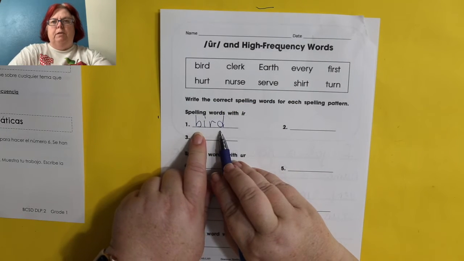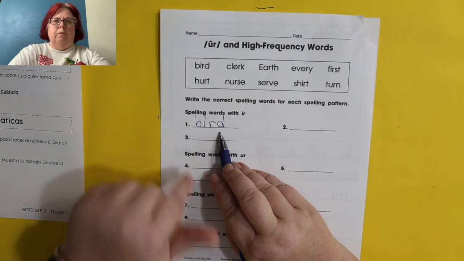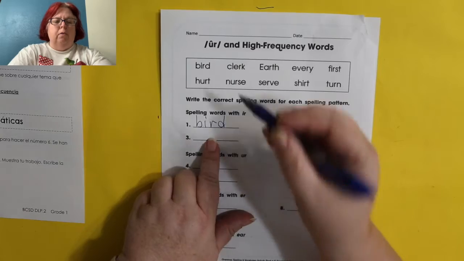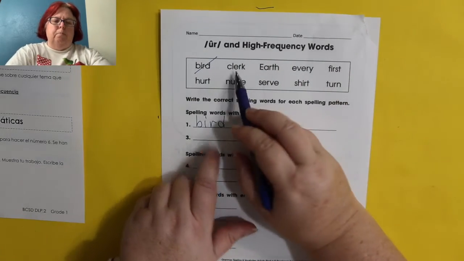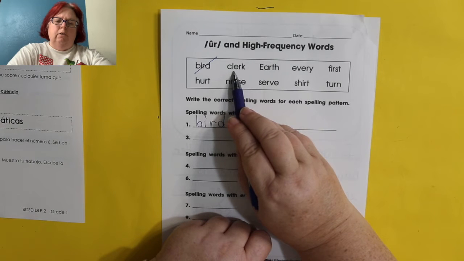Be very careful. Make sure you have a B and a D there. Watch how they're facing. That's very important. Going into second grade, you need to know that. I'm going to cross the word off now that I've used it, so I know that I've used it. Let's look at the second one.